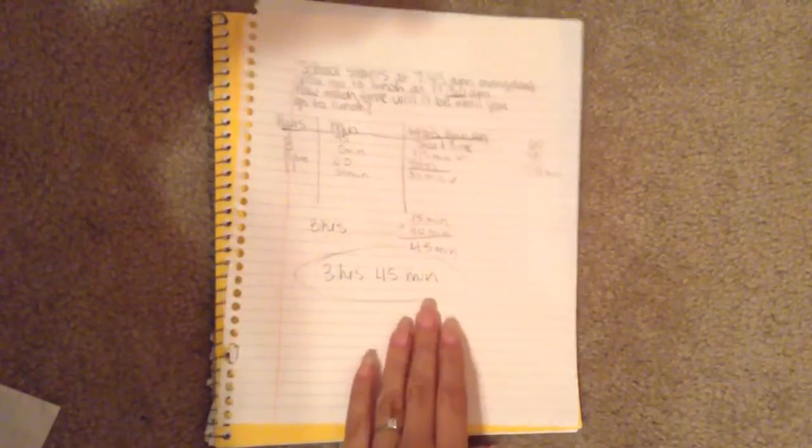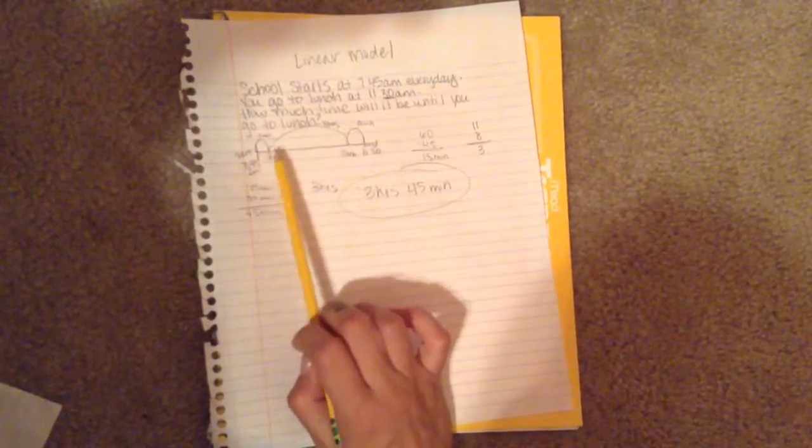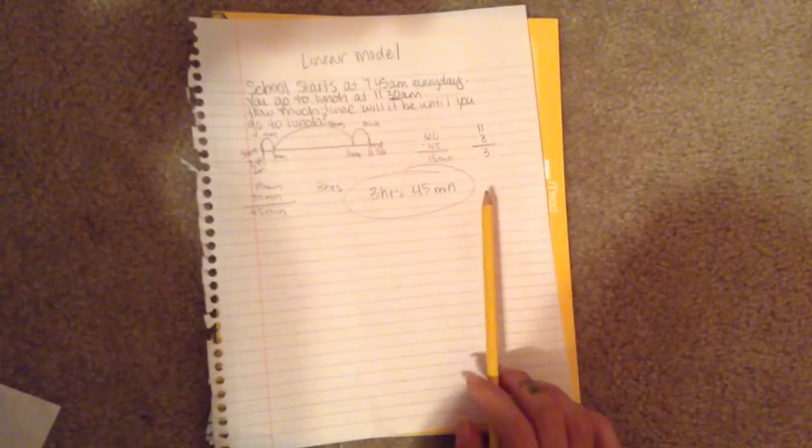Now, the method that I liked using, that I thought was easier for me, was the linear model, the one with the timeline. That made more sense to me. It was easier for me, and I guess I'm a visual learner, and it was just easy to have these arches, and I could actually see it. So this is the method that I would choose.